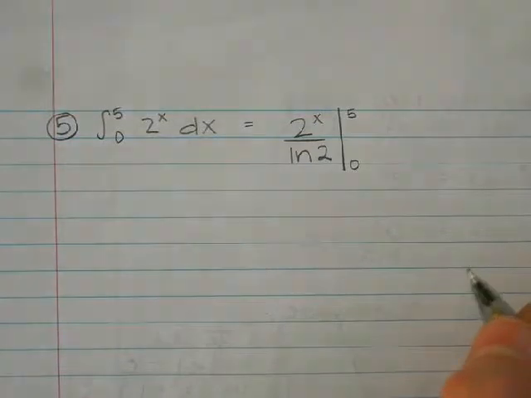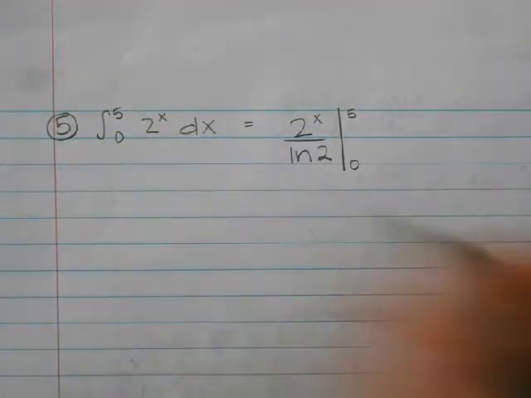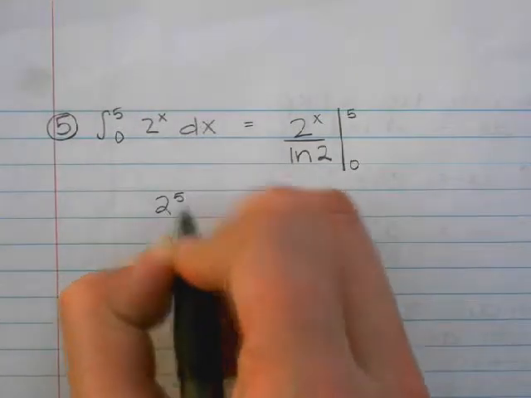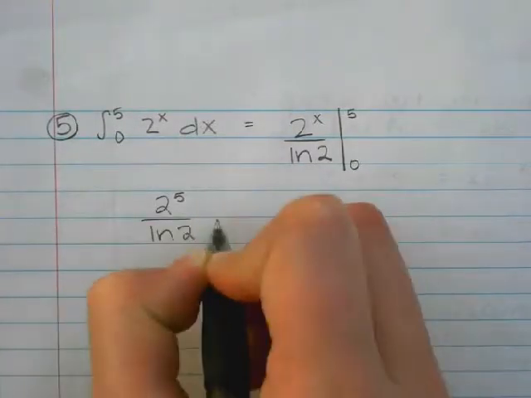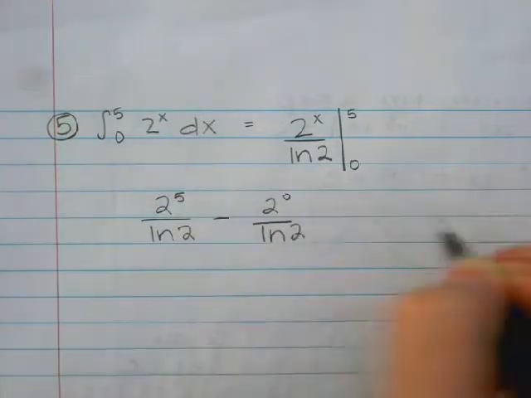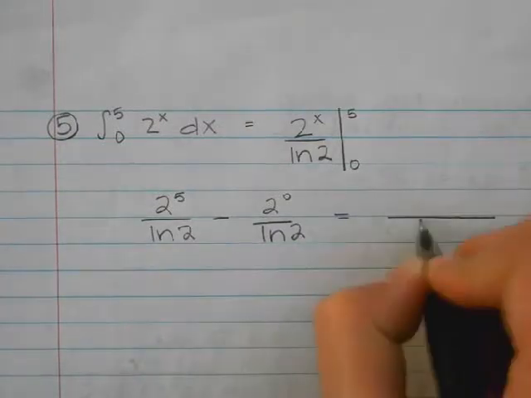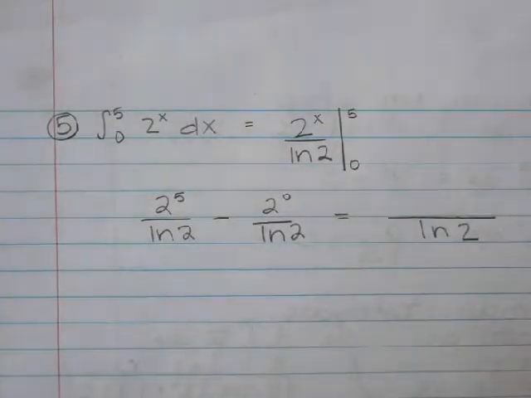All right. So what should I do next? Plug the numbers in. So I have 2 to the 5 over ln 2 minus 2 to the 0 over ln 2, equals, of these two fractions, I have a common denominator, right? So ln 2. And what do I have on the top?